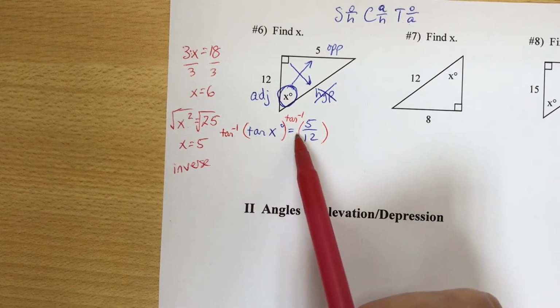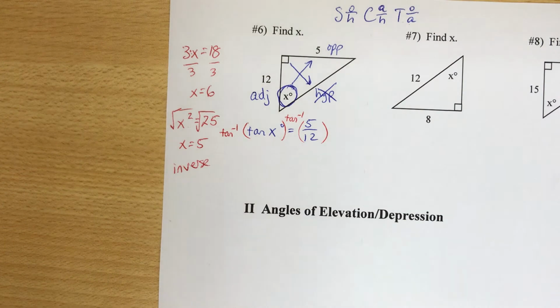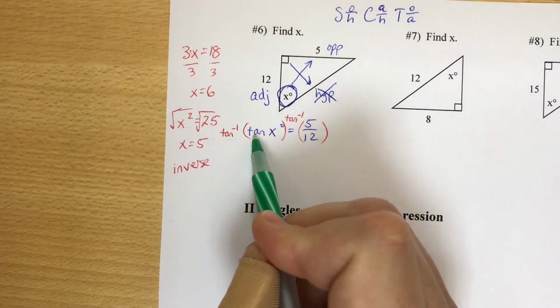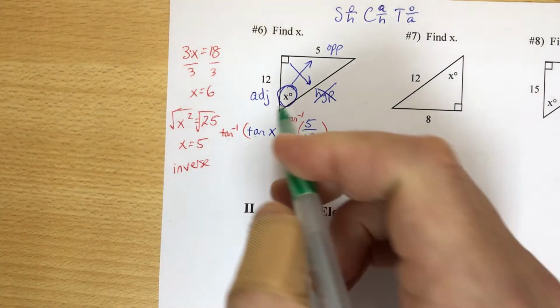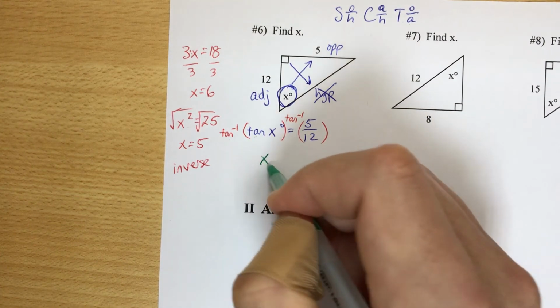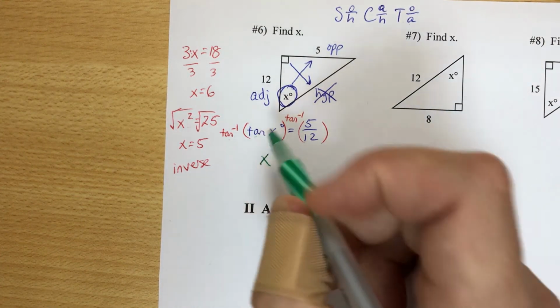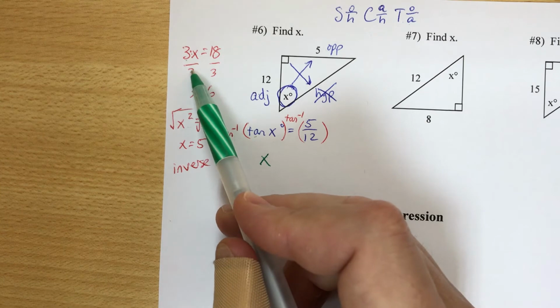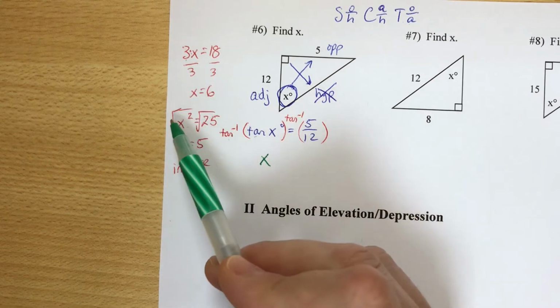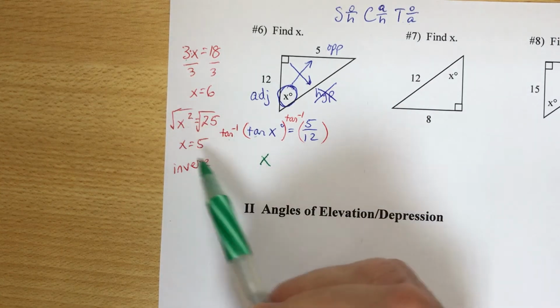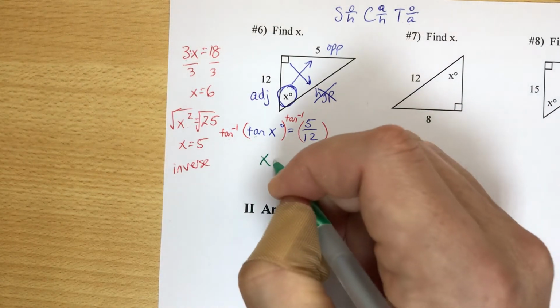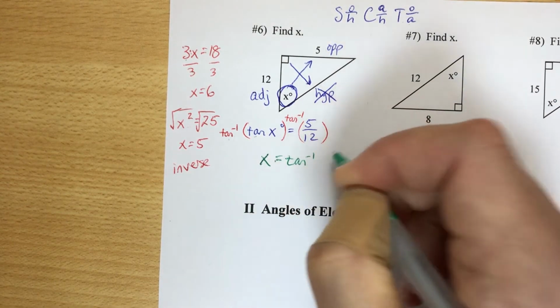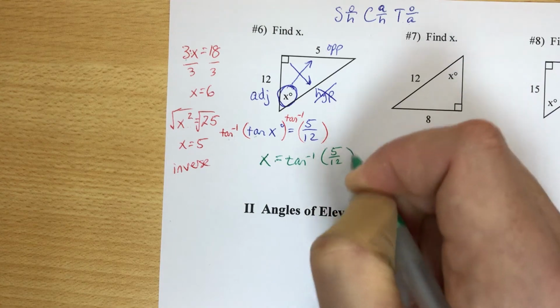Now, what happens? The inverse tangent of the tangent, they undo each other. So that whole thing just becomes x. They wipe each other out, just like 3 divided by 3 wipes itself out, just like a square root of a square wipes itself out. So this is just x equals the inverse tangent of 5/12.